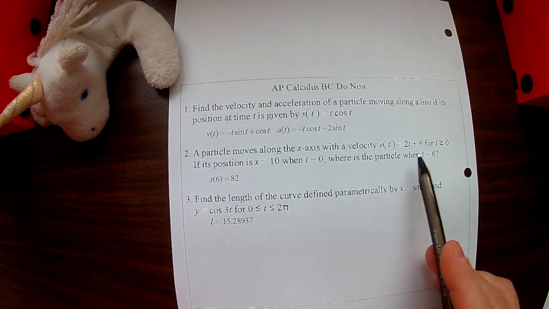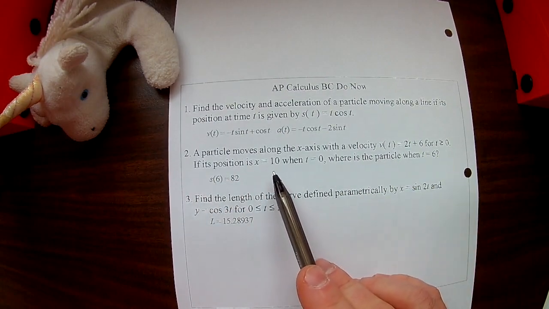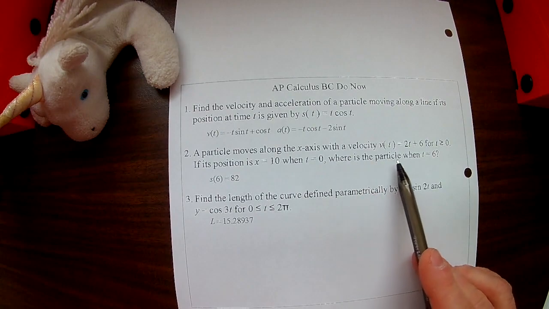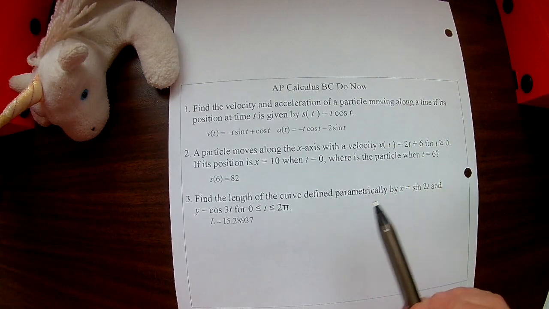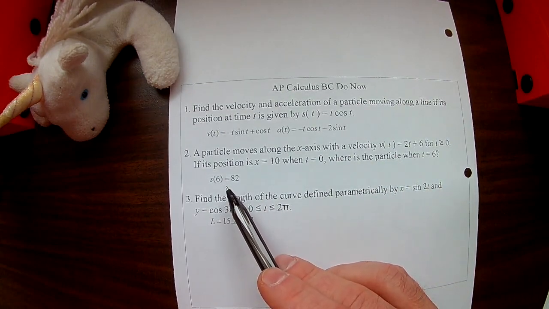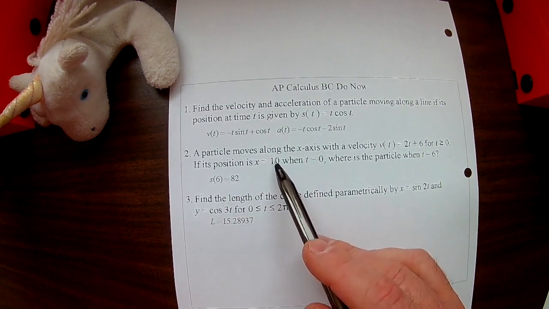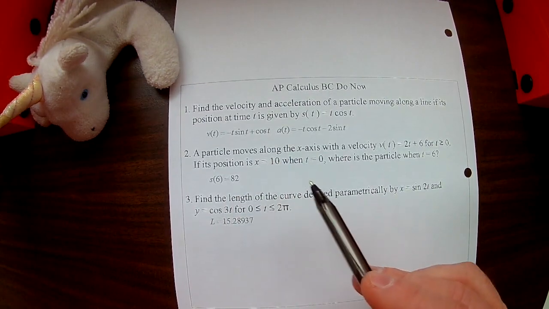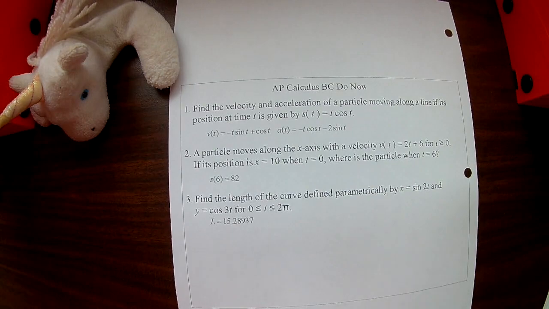A particle moves along the x-axis at a velocity v of t, and its position x is equal to 10. Where's the particle when t equals 6? That is going to be an integration problem. You'd have to do 10 plus the integral from 0 to 6 of v of t dt. You get 82 off of that one.